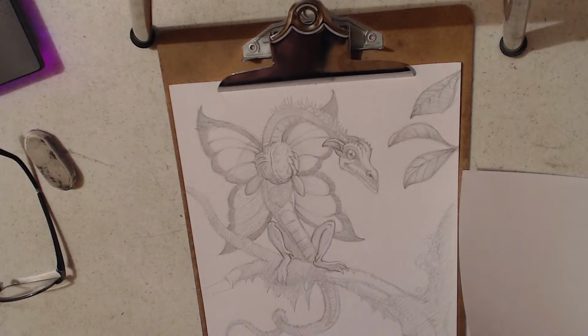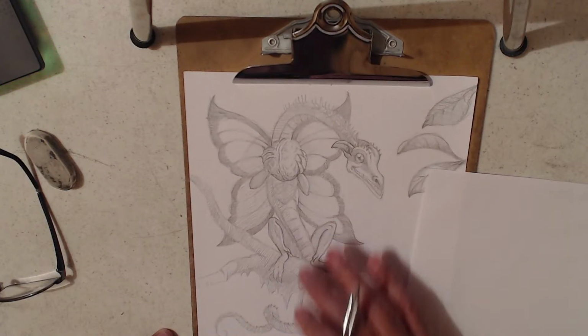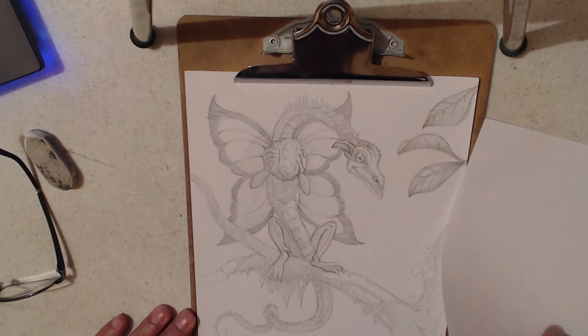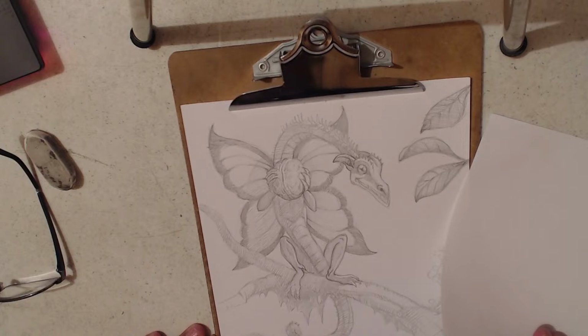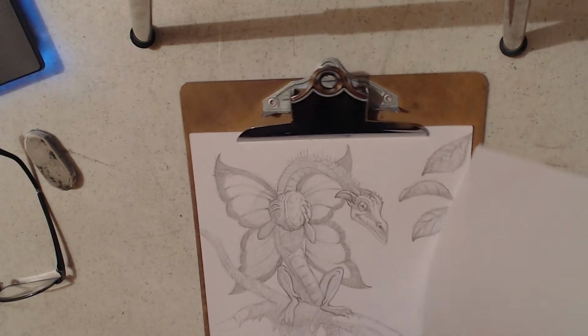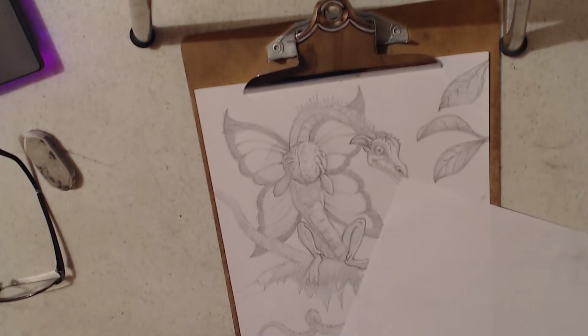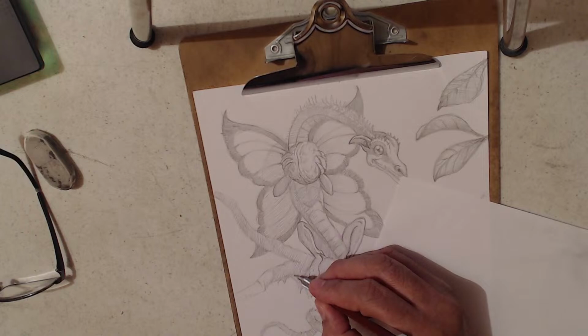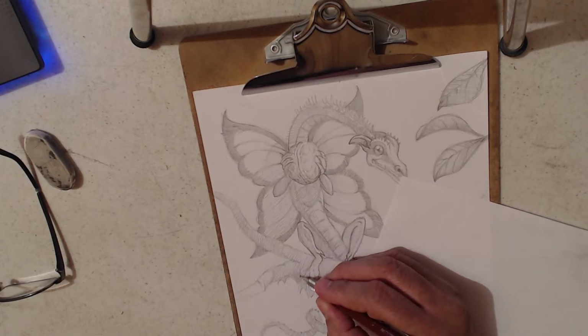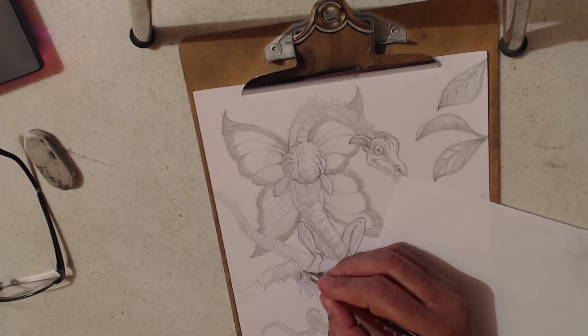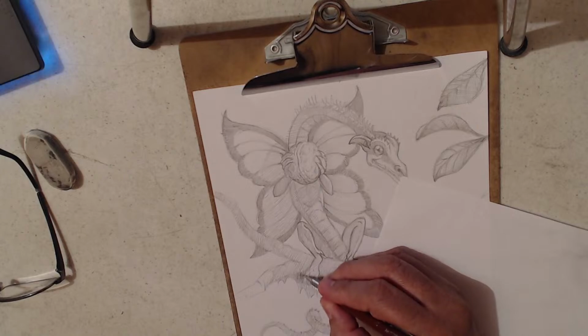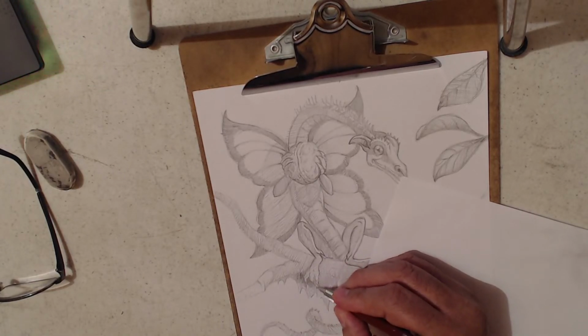Now, we have this branch, we have this moss. I think the moss could be darker, so you can see the foot better. So I will do that. I'm still working, oops, maybe a little too dark. Still working with my H lead, and I'm literally shading around the foot.